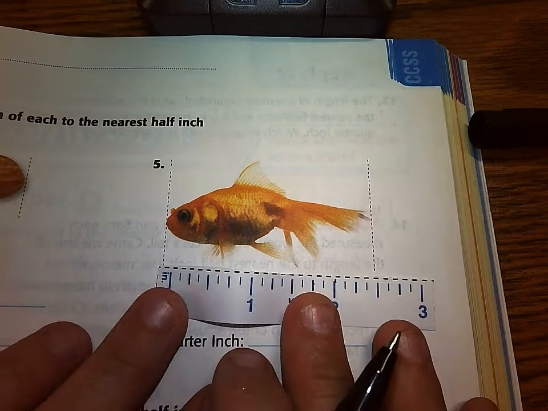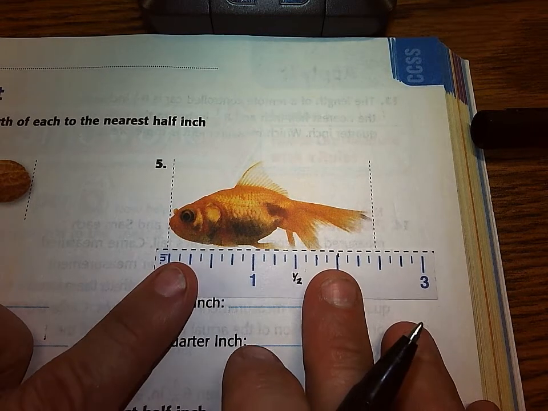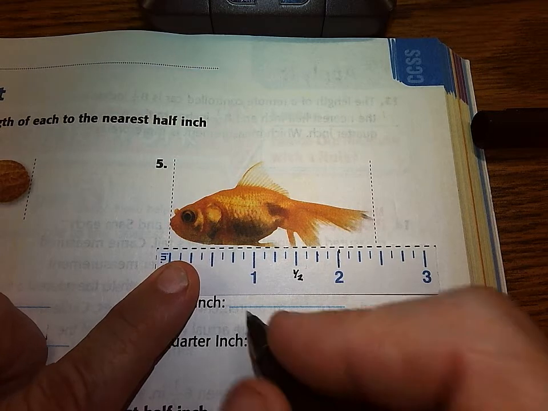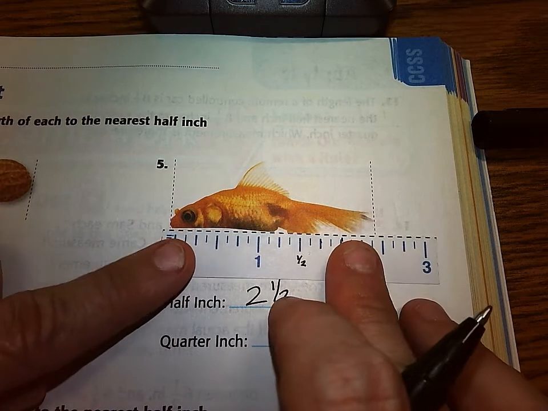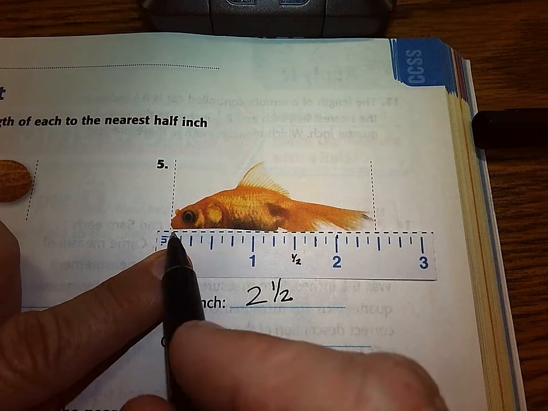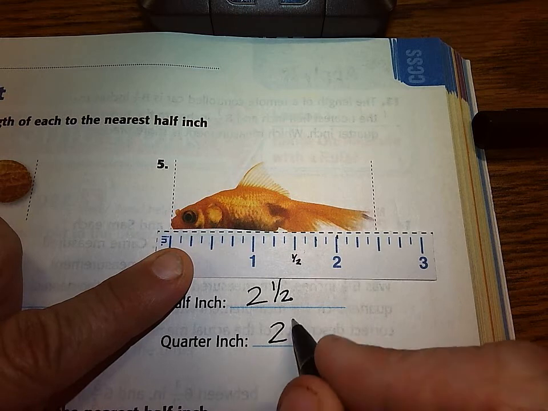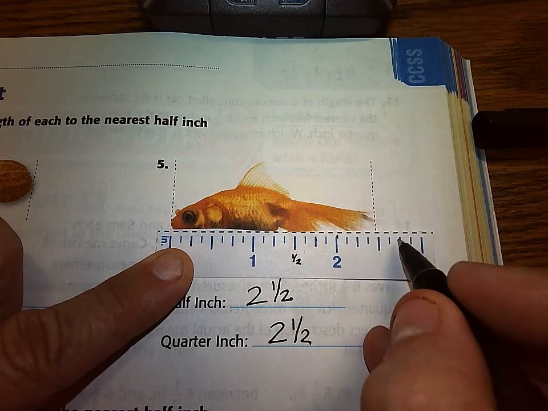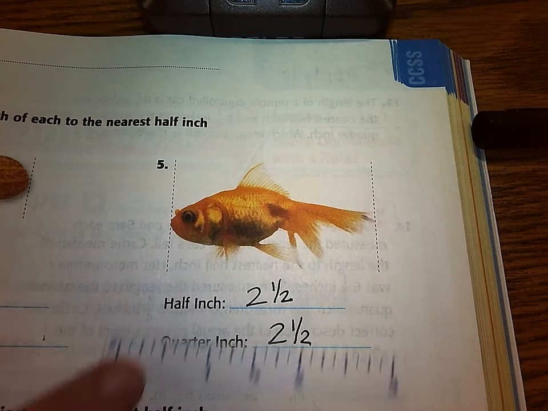Let's look at our goldfish. We started at 0, and first we measure it to the 1/2 inch mark. So we've got 1 inch, 2 inches. Oh, that's easy, 2 1/2. Now let's look at the 1/4 inch. We'll get more precise. 1 inch, 2 inches. It is right on 2 1/2, so it doesn't change. It's closer to 2 1/2 than it is to 2 1/4 or 2 3/4. So that one doesn't change.